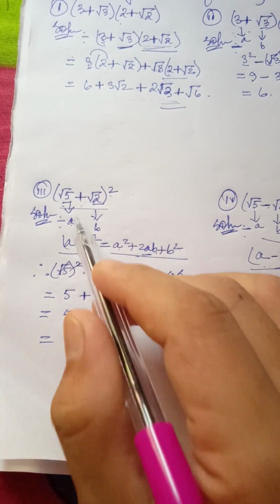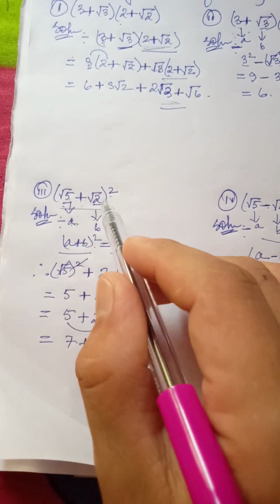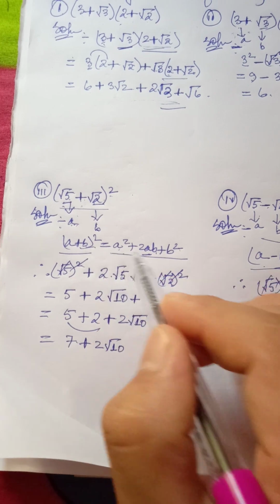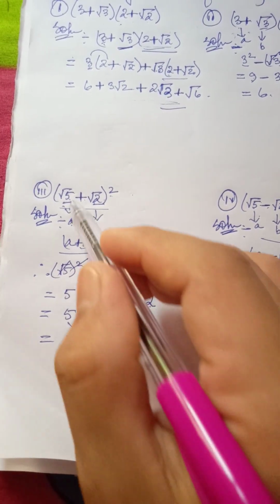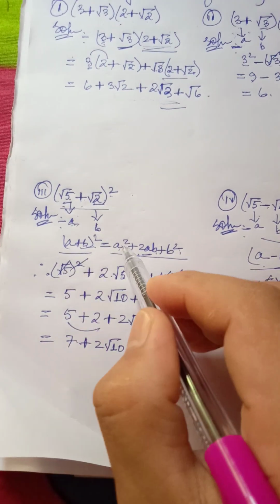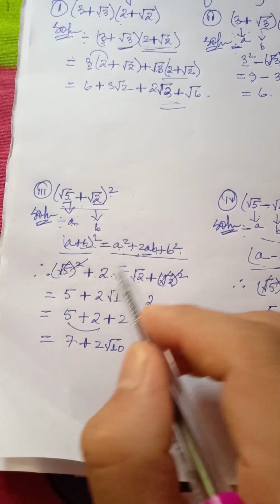So what is the expression? It is root 5 plus root 2, in the form of this. Okay, we have to express it in this form. Now, in order to express it in this form, let us first take this one. So a square, that is root 5 square, plus 2.